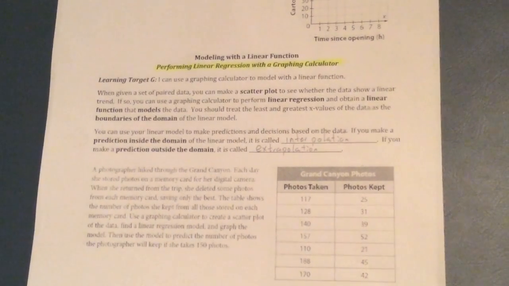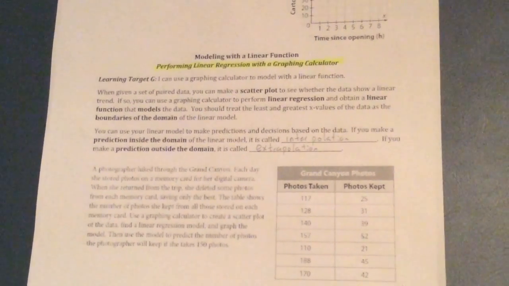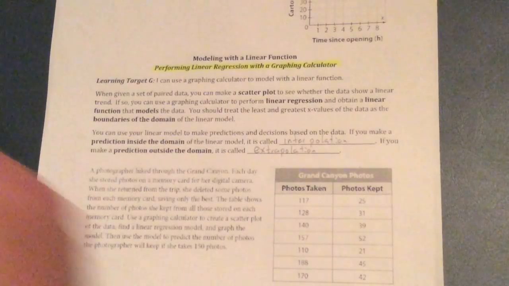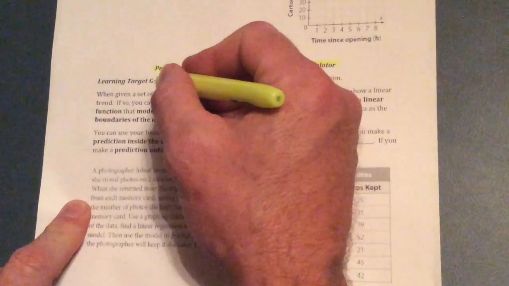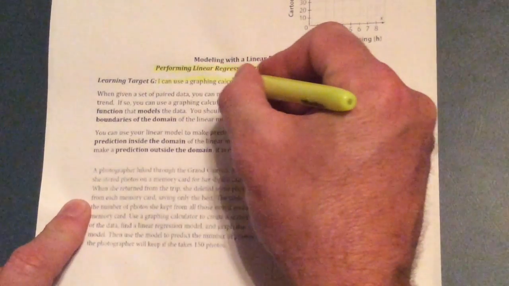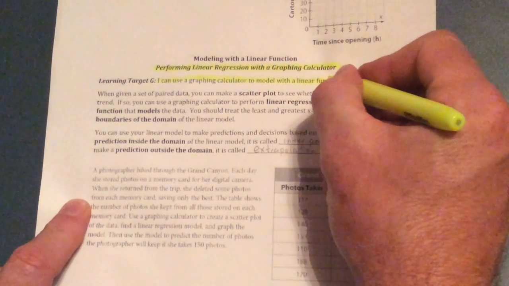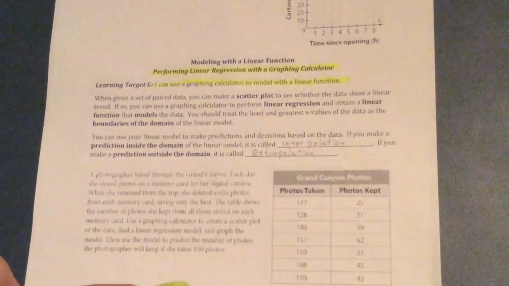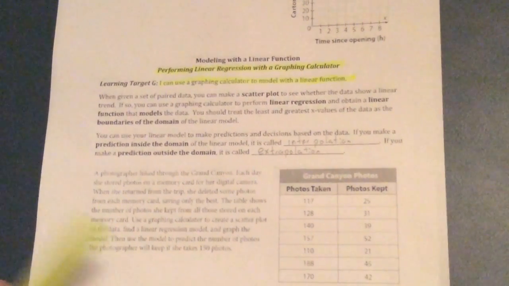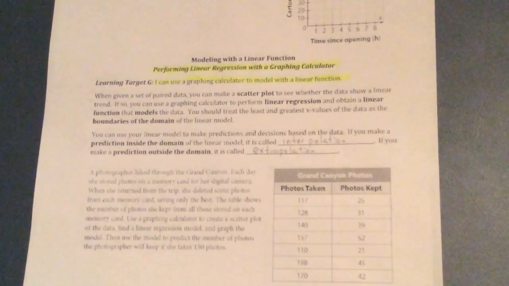And here we go. I can use a graphing calculator. Ooh, I highlighted the wrong thing. All right. So let me highlight that. You highlight this too. I can use a graphing calculator to model a linear function. There's a lot of skills involved here. It's not going to happen the first time. You're going to have to practice this.